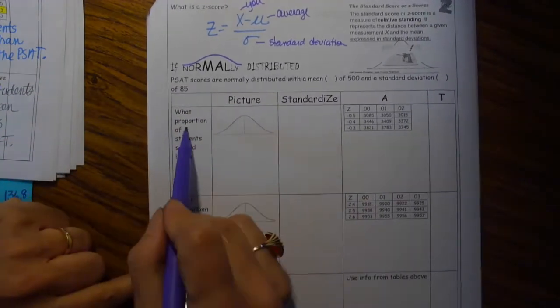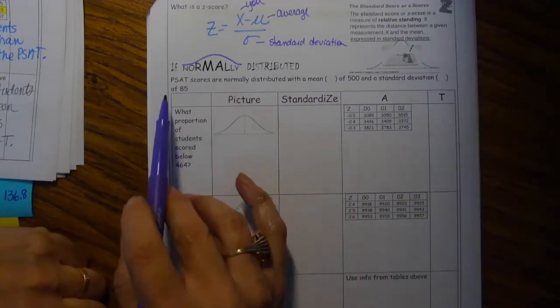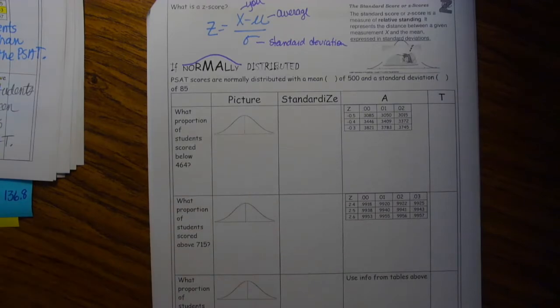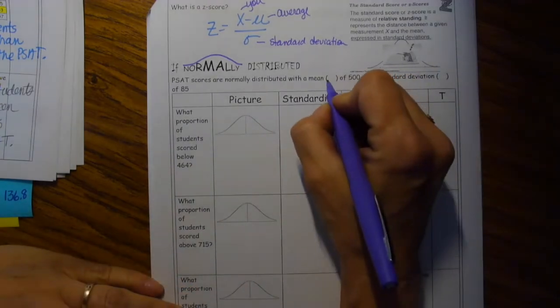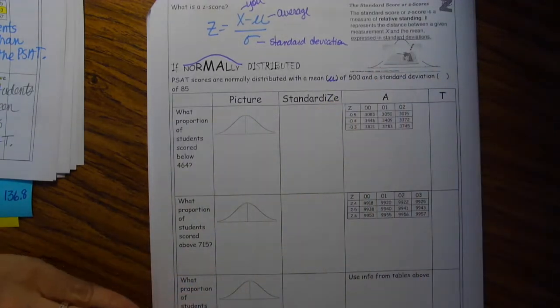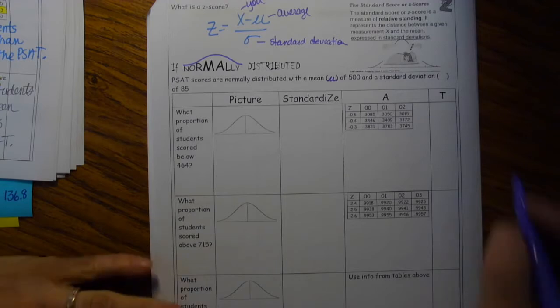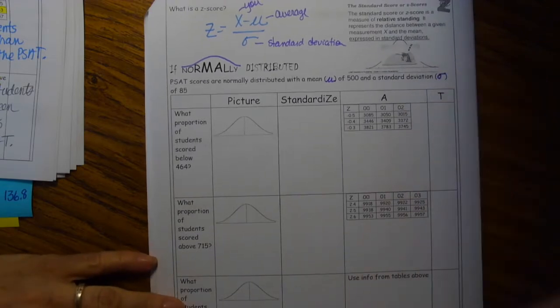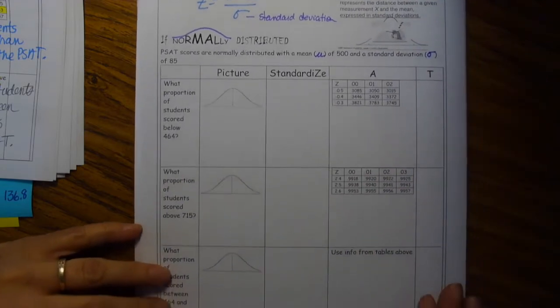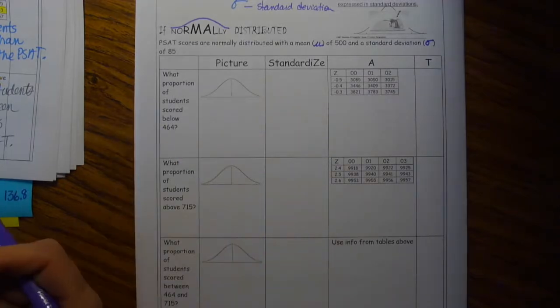Okay, so let's look at a question. The PSAT scores are normally distributed with a mean, I left that blank so you could practice the symbols, of 500 and a standard deviation of 85. So here's a question I might ask you. What proportion of students scored below 464?